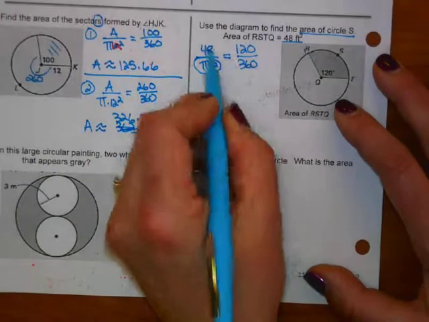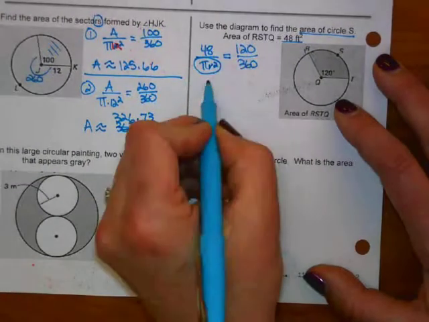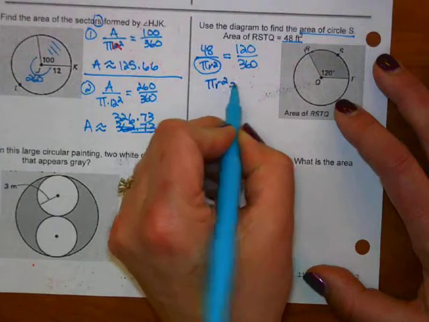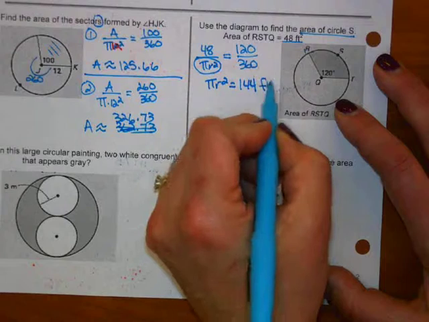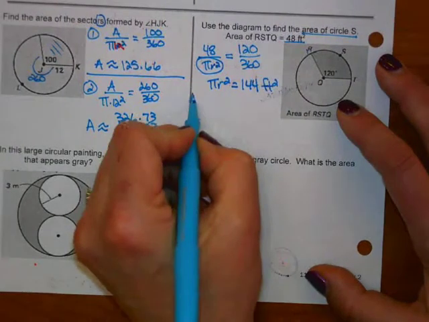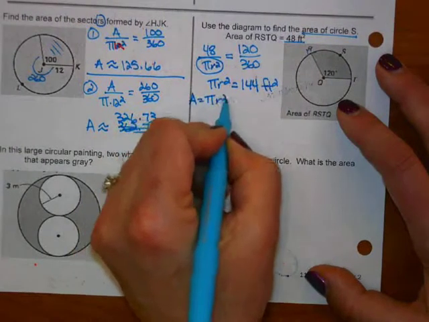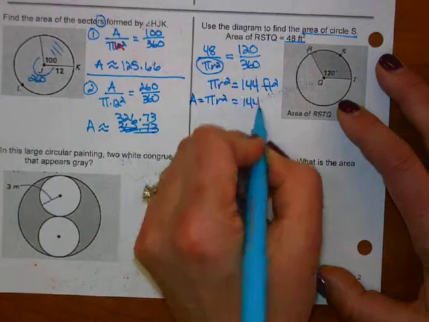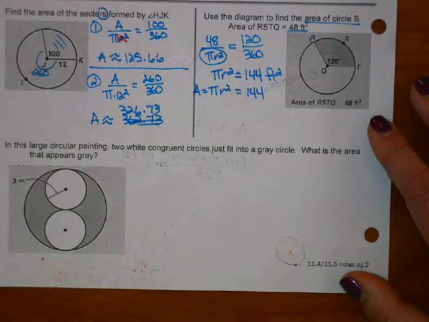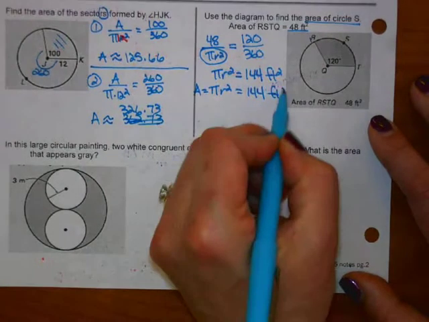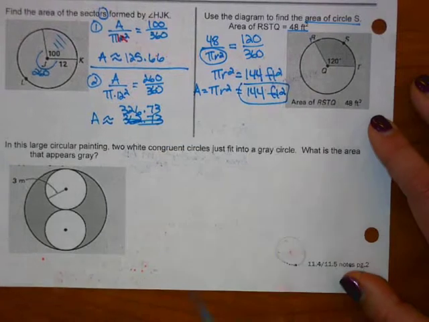When you do this math, 48 times 360 divided by 120, you find out that pi r squared is 144 feet squared. Remember, the area of the circle equals pi r squared, so the area of the circle is 144 feet squared. Make sense? You don't really need to find the radius because you have all the other information.